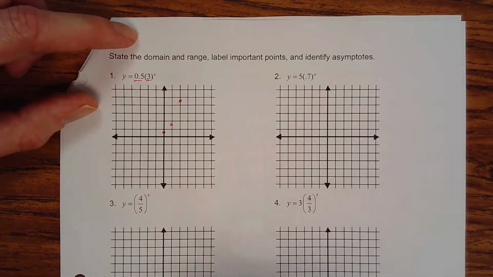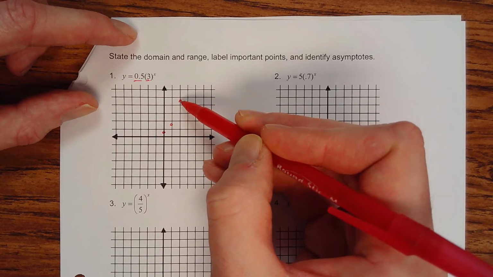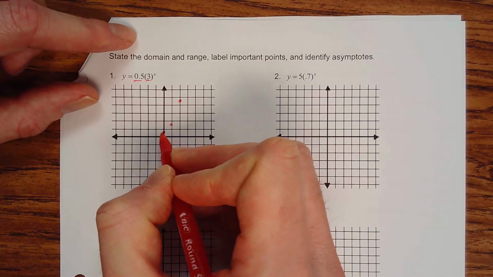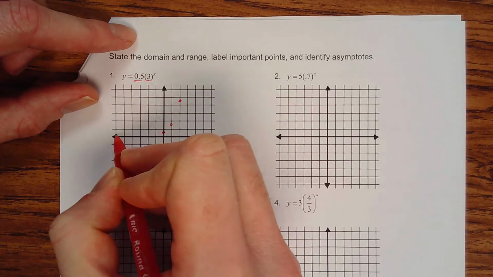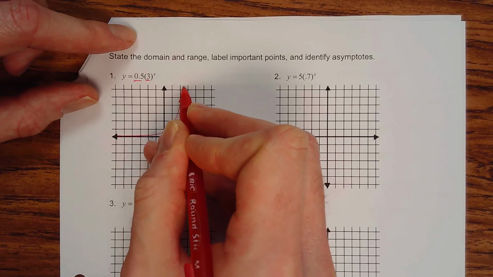And I got my shape. I kind of got my idea here. Going to the right, I'm tripling. Going to the left, I'm taking a third. A third of something is always something, so I'll never get to 0. I'll never have a 0 y value. So it's going to be going along this line, and it's going to shoot up to the right like that.